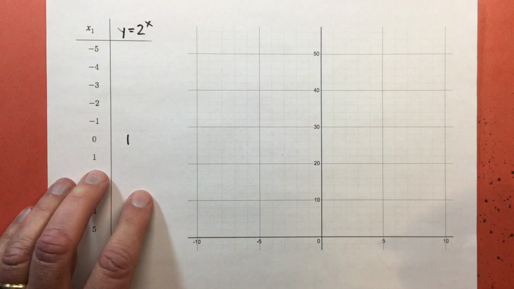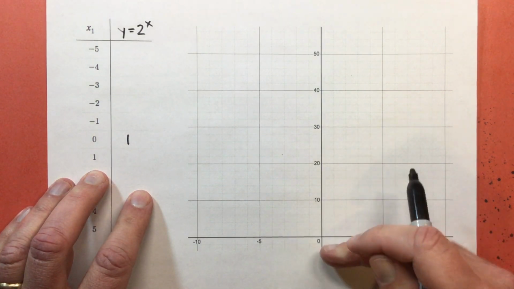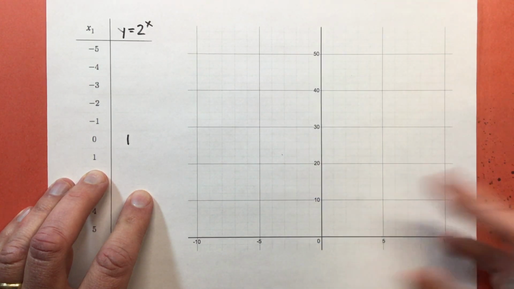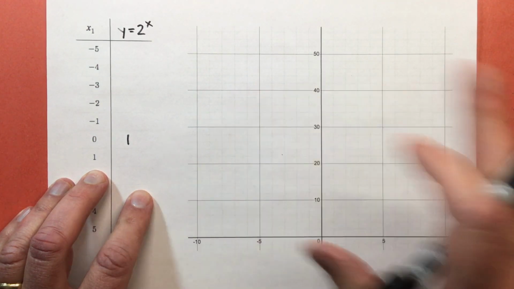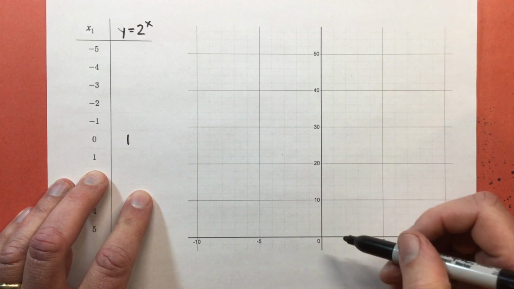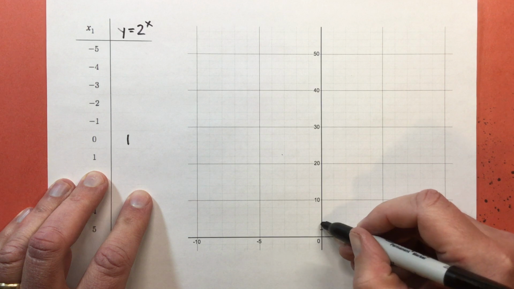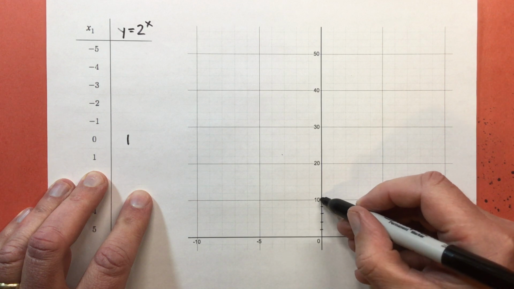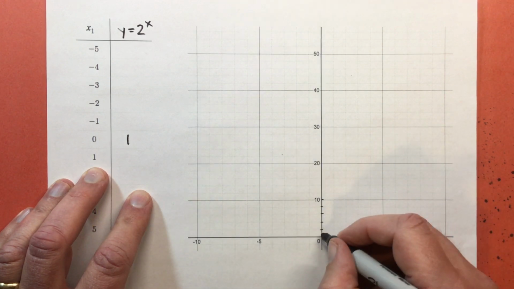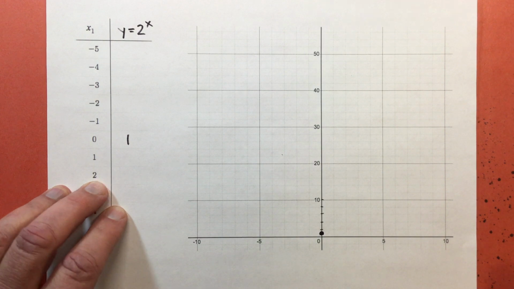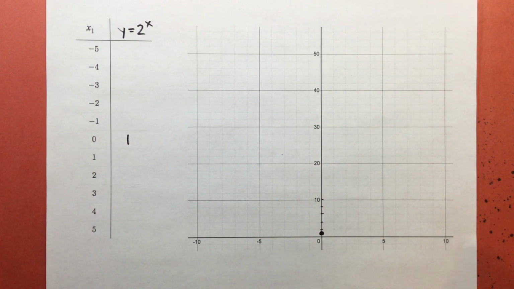And if I graph that, 0, 1, I needed to make my scale really condensed here, otherwise if I drew a normal graph, I wouldn't be able to show much of it. So I don't know if you can see the lines on the video, but this is 2, 4, 6, 8, 10. So 0, 1 is actually right here. I'll make a big fat dot so you can see it, even though it's probably too big. Okay, cool. That's a good place to start.